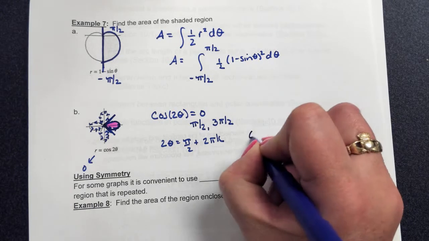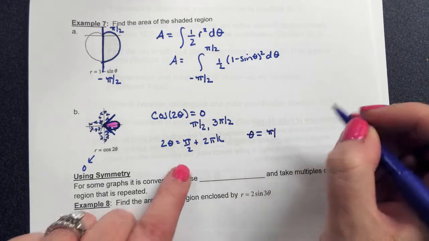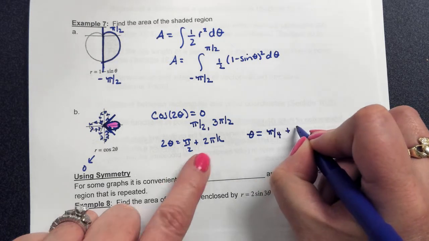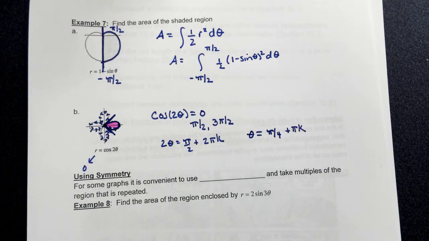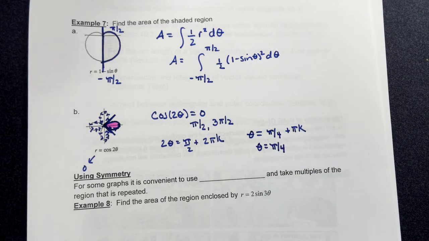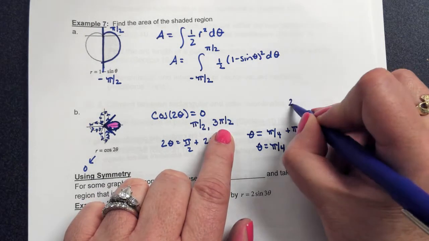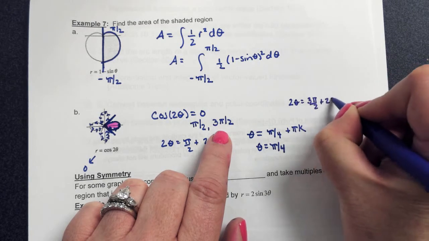So then what's theta going to be equal to? Theta will be equal to pi over 4 plus, divided by 2, that's going to be pi k. So in our case, theta will be equal to pi over 4. If I consider this other one, 2 theta is equal to 3 pi over 2 plus 2 pi k.